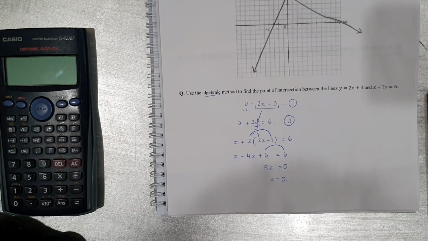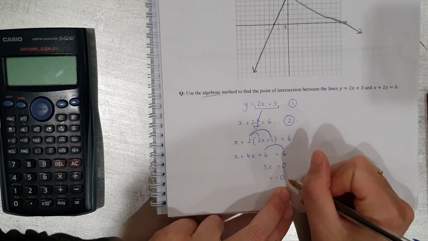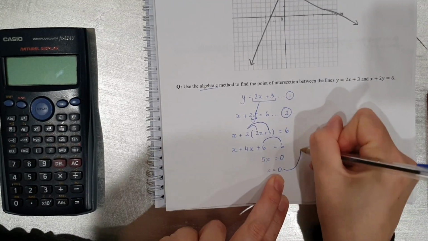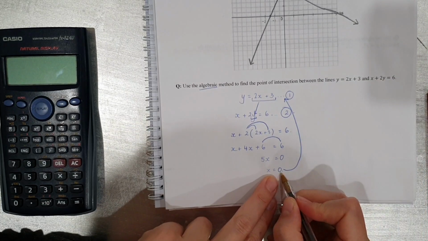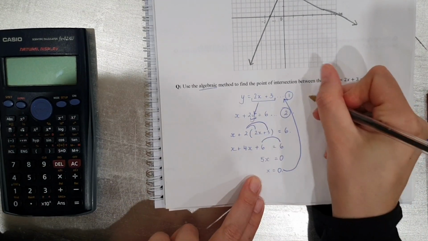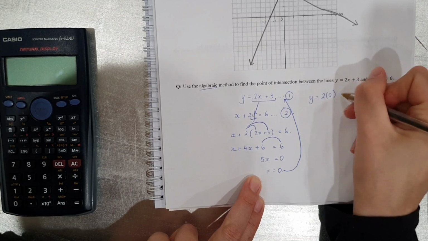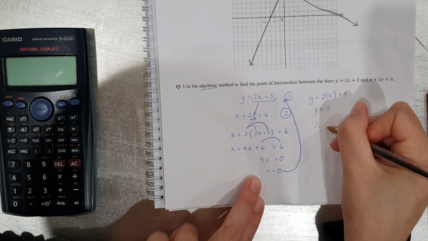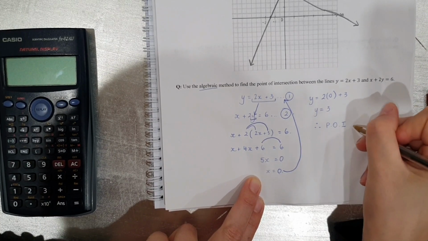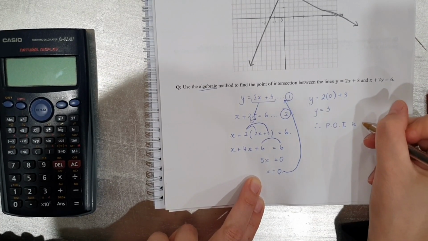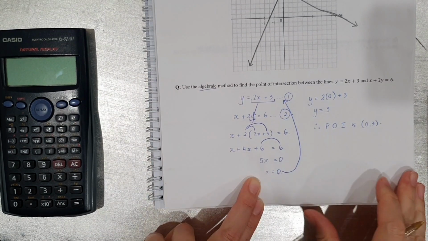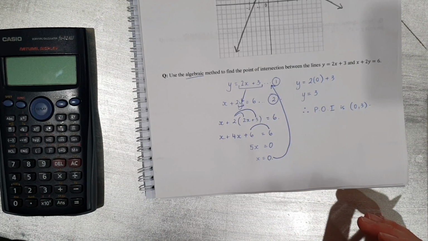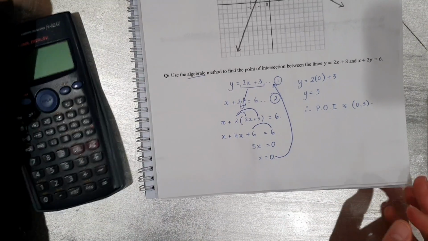The other value is the y value. Now we have to back substitute, so don't forget, when you found your x, you're not done yet. You need to go back and find the y. So we're going to take x equals 0 and chuck it in here. We get y equals 2 times 0 plus 3, which makes a 3. Therefore, the point of intersection, so I've abbreviated that, is (0, 3). Okay, so that's that. We've used algebra to figure out the point of intersection.